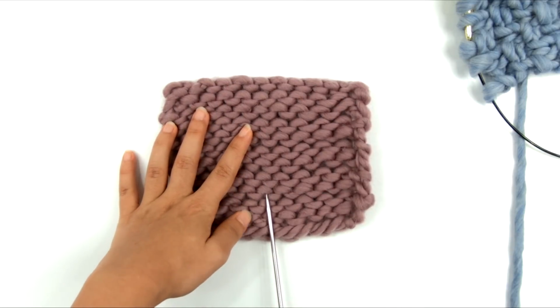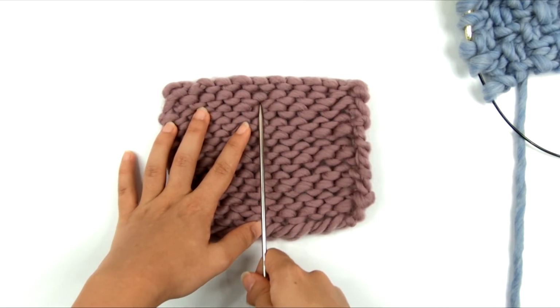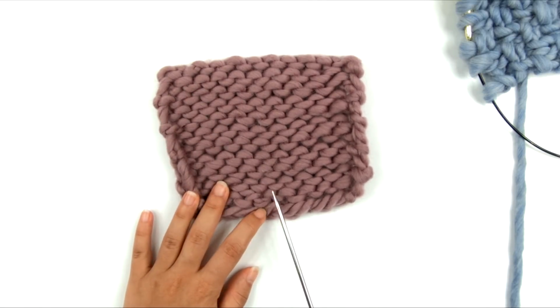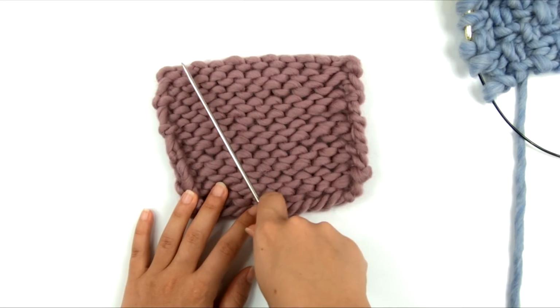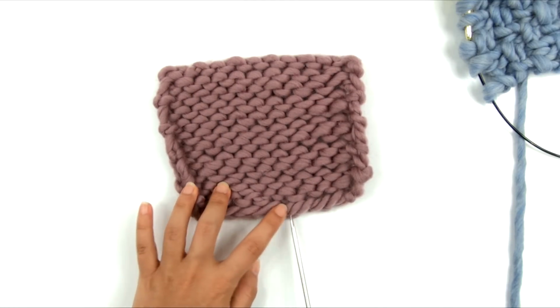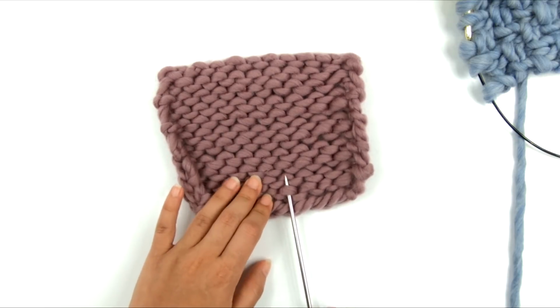So I'm going to start at the bottom. And you want to make sure that you are following the column of stitches correctly. You don't want to go at the wrong angle and end up over here, because you're not going to get the correct count for that. So I'm going to pick this column right here.